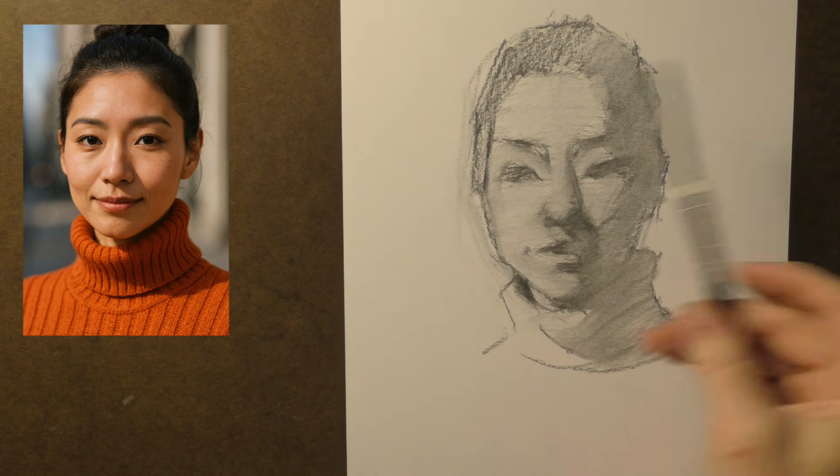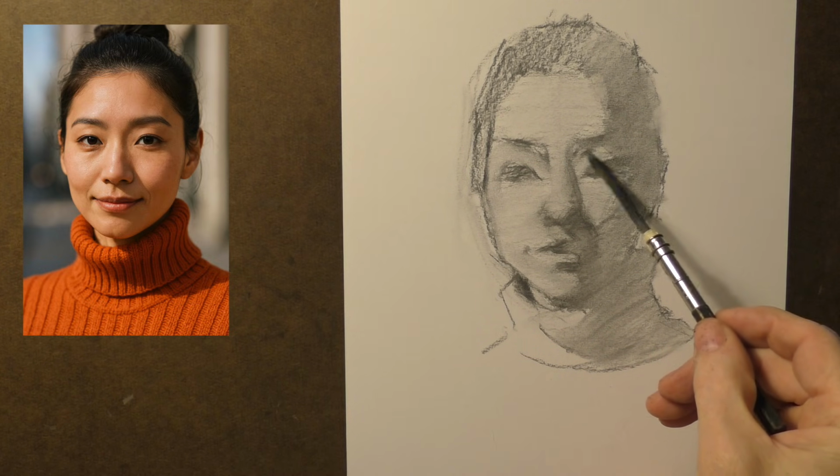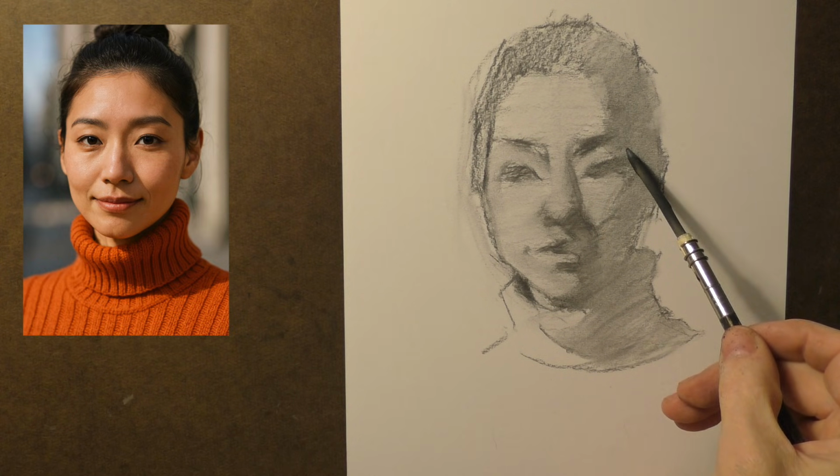And as you brush it around and move material around on the page, that value kind of has a tendency to develop, which is a good thing.